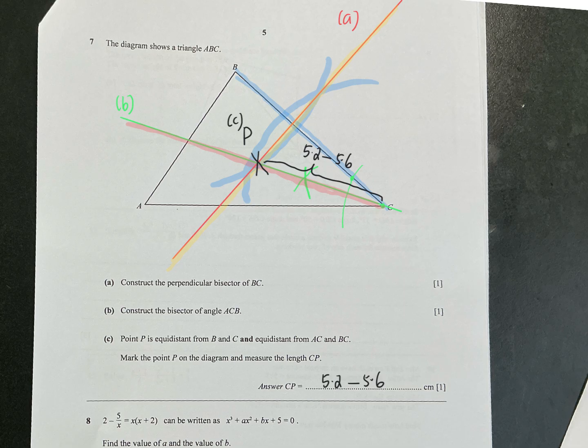Some of you give me 6.1, don't know where you measure. I got 6.5. Some of your P here, I don't know how you get. It was here. Then you get what? No, it's not at the intersection. No, they said 5.2 to 5.6.